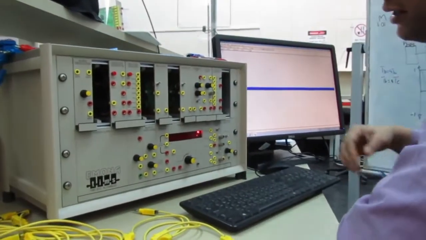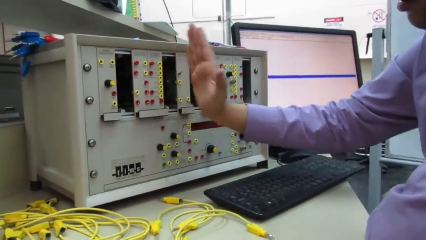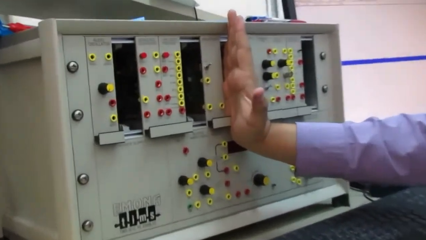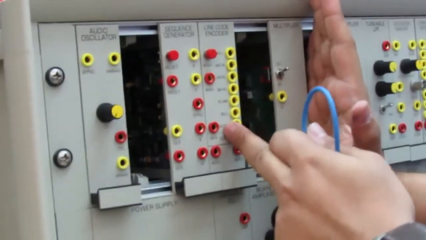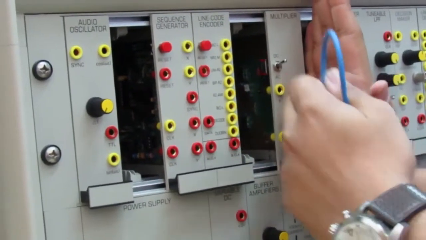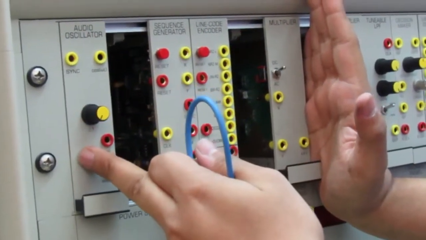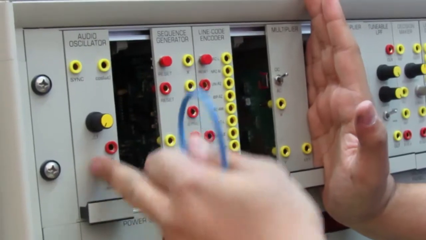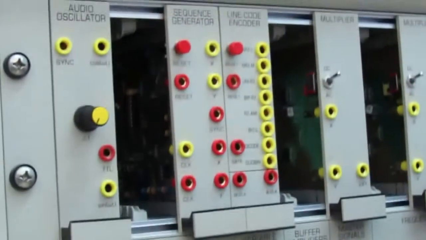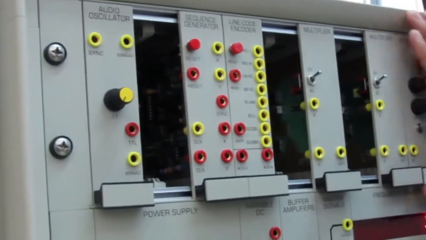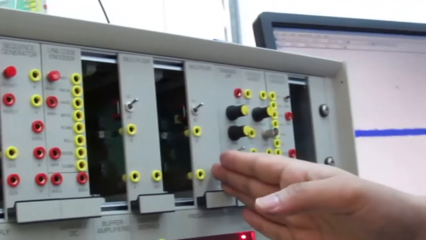Okay. So now this is going to be our modulator, which is sequence generator, generating the bits, line encoder, going as an input to multiplier, and this is going to be our carrier. Okay, we need a phase shifter here. And this is going to be our demodulator, where you have a multiplier.